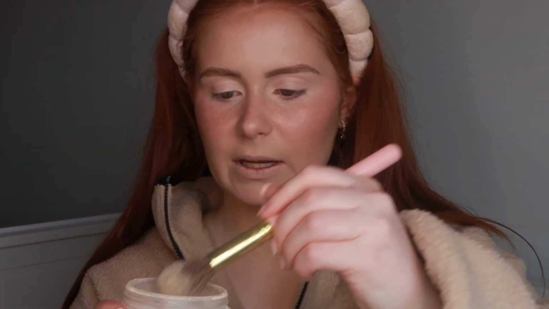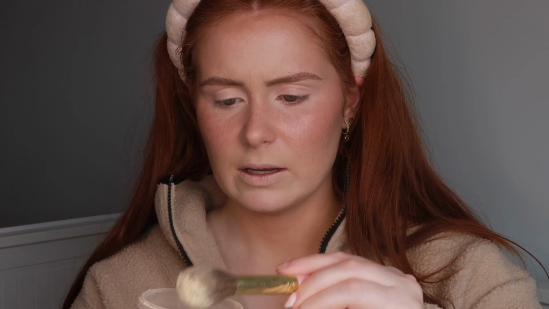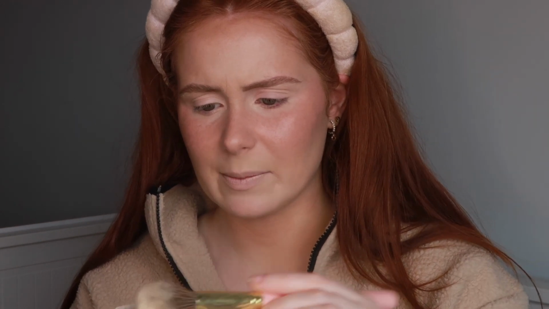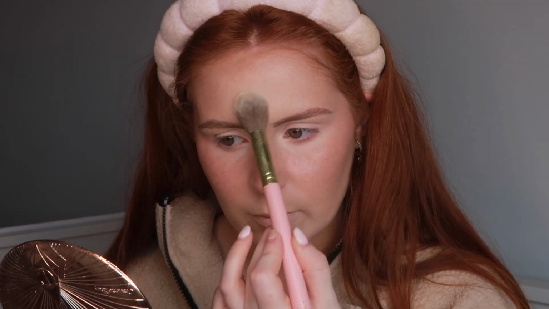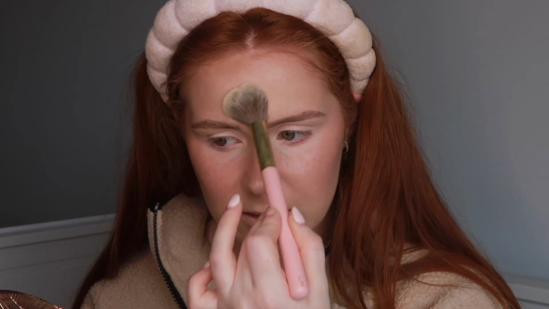What I like to do is I like to press into the powder, tap off as much excess that'll come off, and then I will set my forehead first. The reason I set my forehead first is, as you can see, I'm talking to you, I will raise my eyebrows and they will crease. So what I'm going to do is I'm just going to set my forehead first. I just poked myself in the eye.